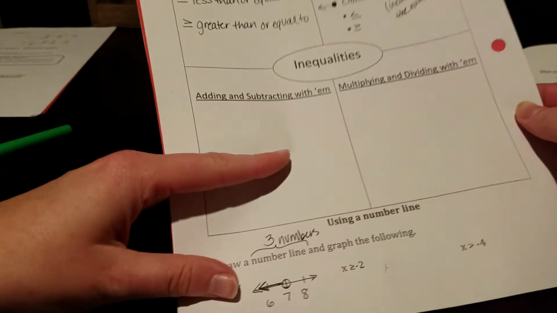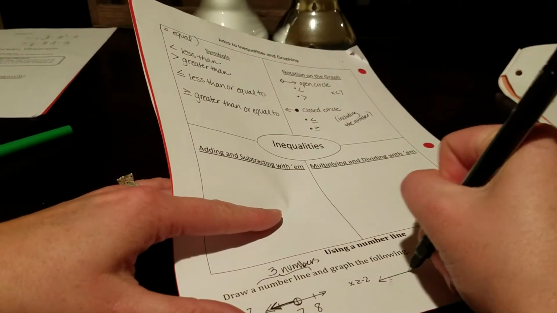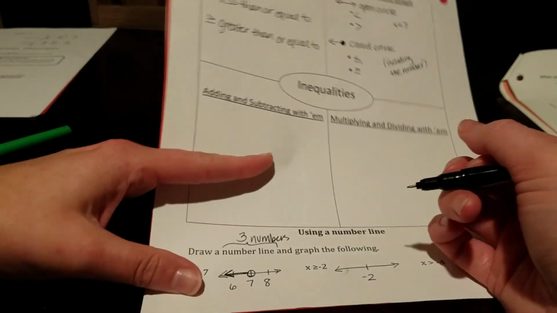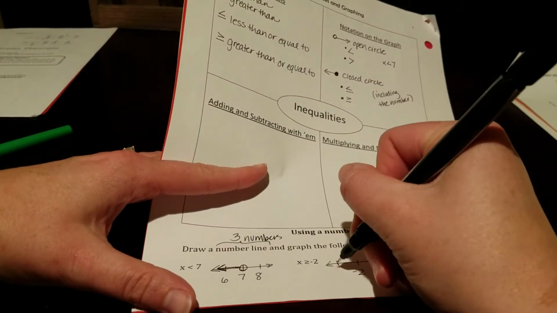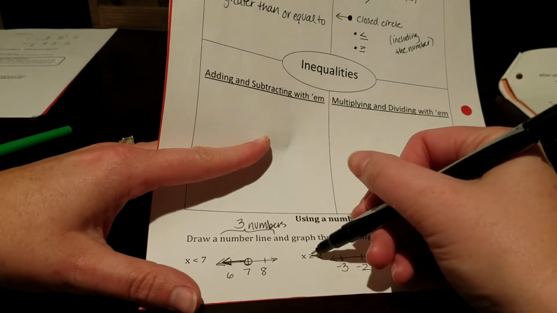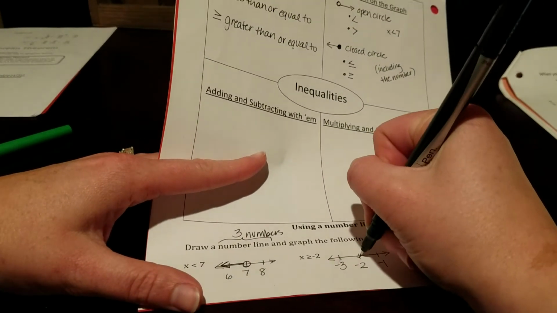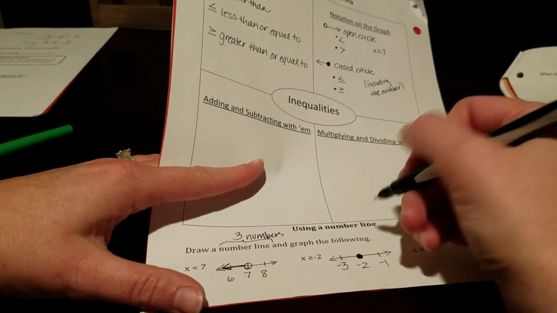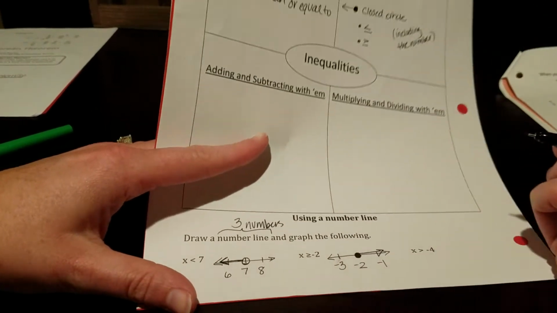Looking at the next one, x is greater than or equal to -2. -2 is our focus number. We'll put it in the center. Keep in mind negatives go backwards, so this is a -3 and a -1. This one is or equal to, so it's going to include the -2. So fill it in, and it's greater than, which means we're going to shade to the right.